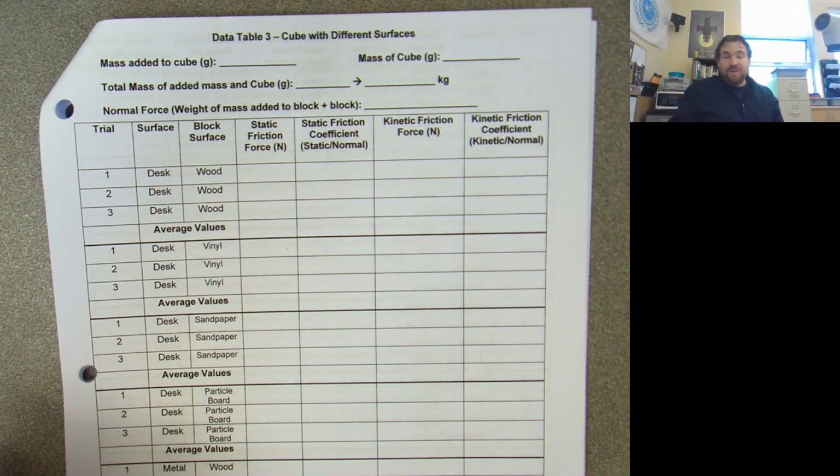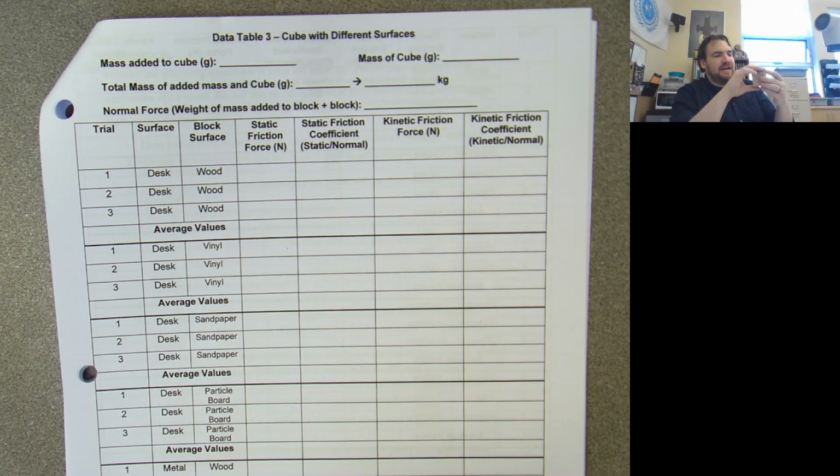You're going to do the same thing again with this little block instead. I only have 8 of these, so you definitely cannot go alone. You're going to have to work in groups of 2 or 3. 4s are no good. I like 2s and 3s. This little block has 4 sides that you're going to use. It's got a rougher, sandy paper side that I've called sandpaper. It's got a blue side, which I have labeled vinyl. It's got a cardboard side that I've called particle board, for lack of a better word. And it's just got a flat wooden side.